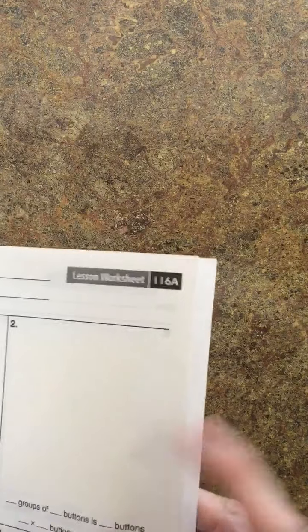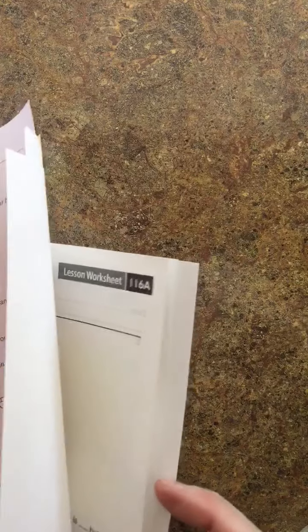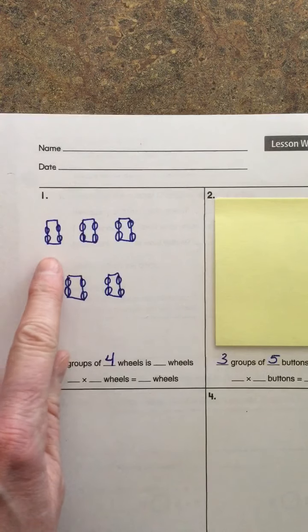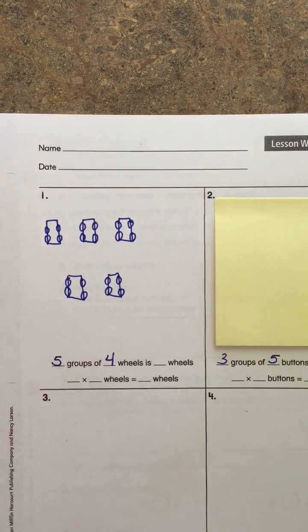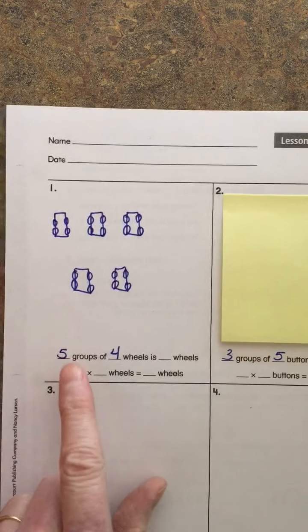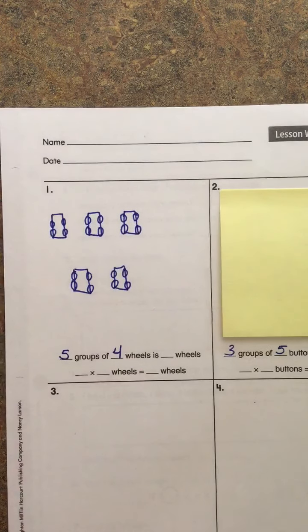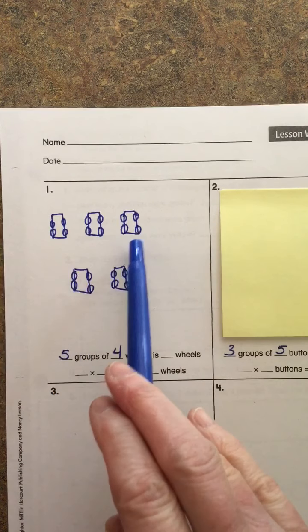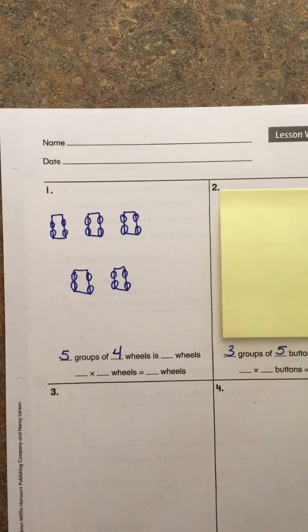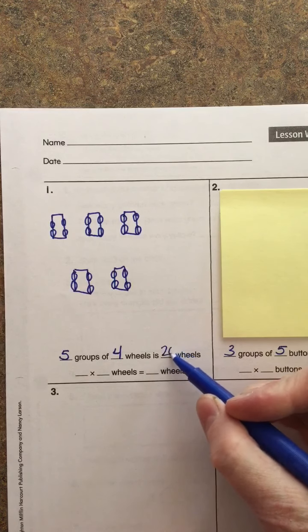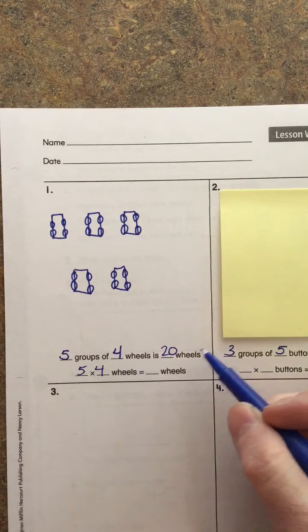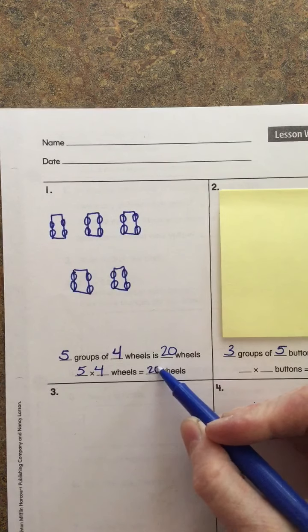If I was going to draw it on this sheet, it would probably look something like this. Here's my 5 cars. I drew 4 wheels on each one. I have 5 groups of 4 wheels. Now, if you remember how to count by 4s, we can figure out how many wheels that is. 4, 8, 12, 16, 20. 5 times 4 is 20 wheels. 5 times 4 wheels equals 20 wheels.